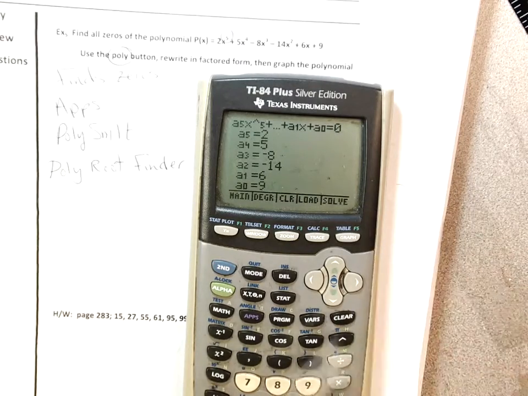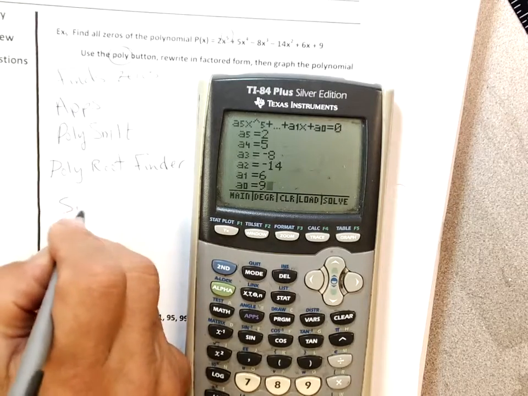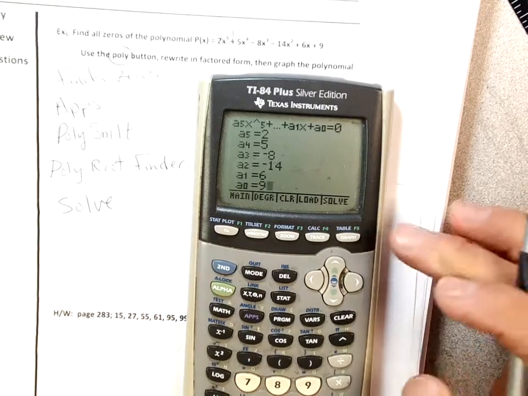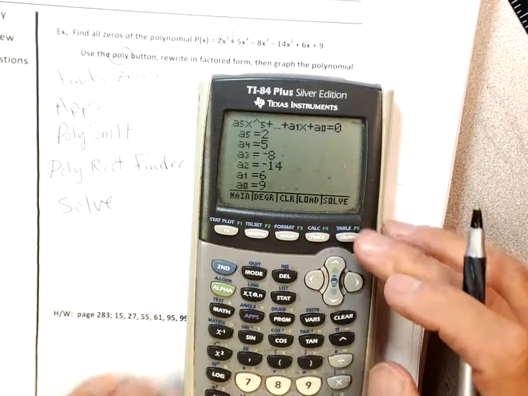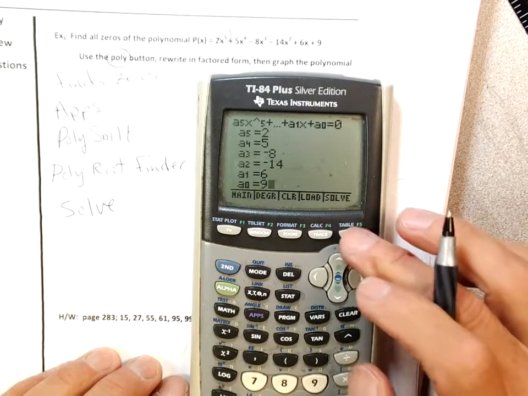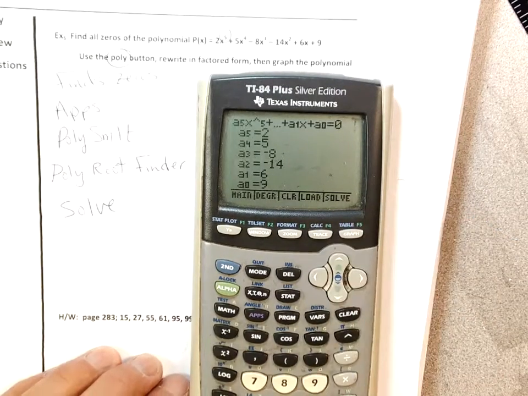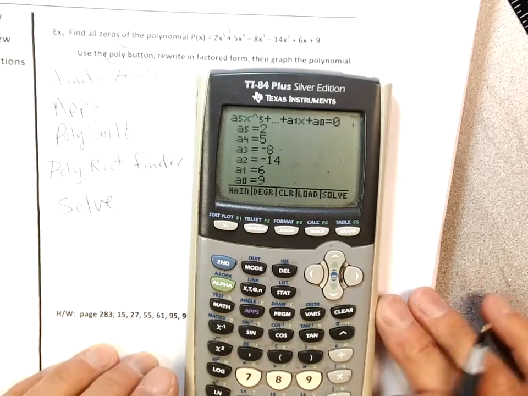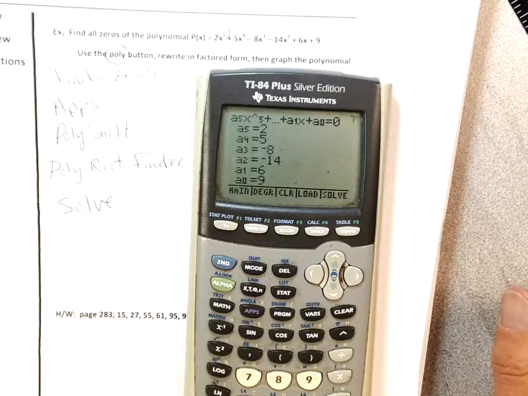Now you're going to go to solve, which is over here by the graph button, right? Everybody see that? I'm going to hit solve. Just push that button right there, solve. Now it's thinking. It's finding them. It doesn't actually do the math, it just finds them. Now it hasn't found them yet. It's still thinking.